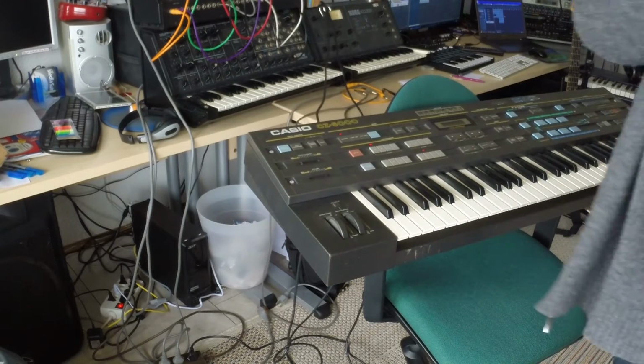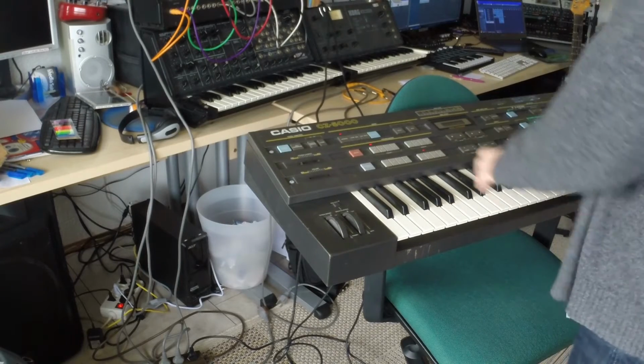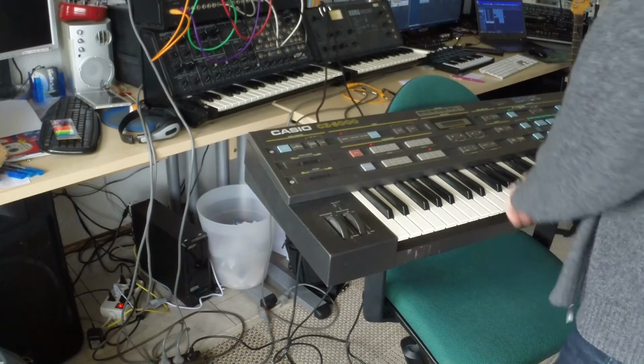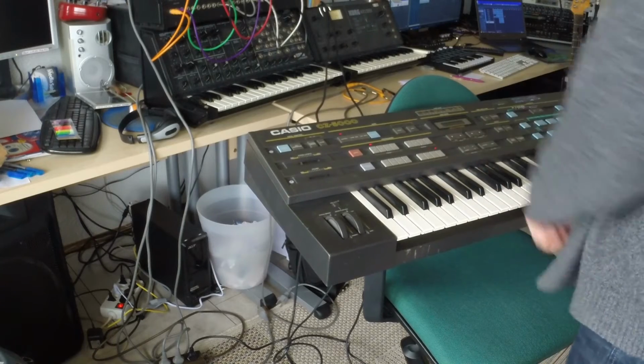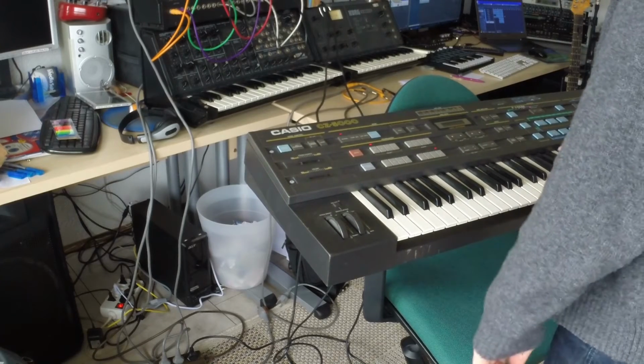It reminds me a little bit of FM synthesis like the DX7, but this was a different thing. Sounds like this and sounds like this, voices.